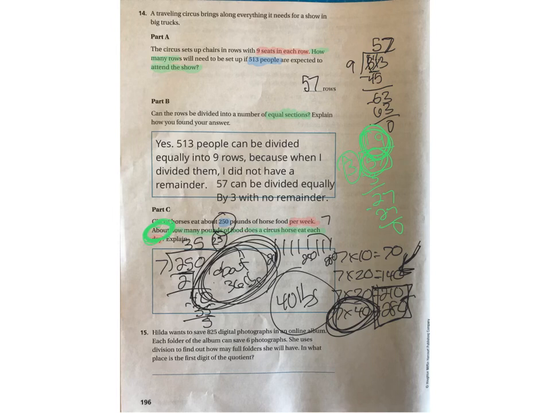So let's look at, if I have 825 digital photographs, guess what? That is my dividend. Where is my divisor? Each album has 6 photographs. So I need to figure out how many albums. Now, this is cool. I don't need you to figure out how many albums she's going to have.